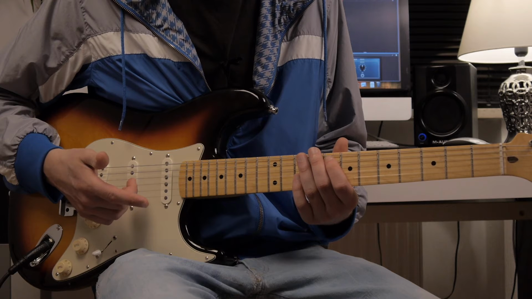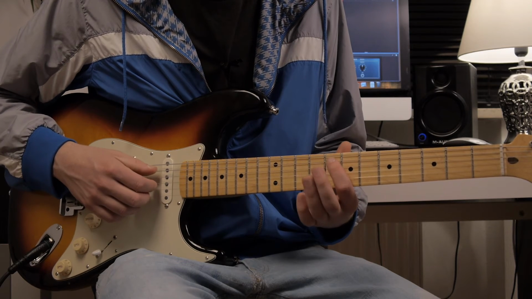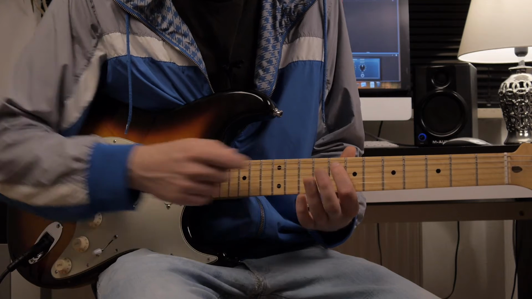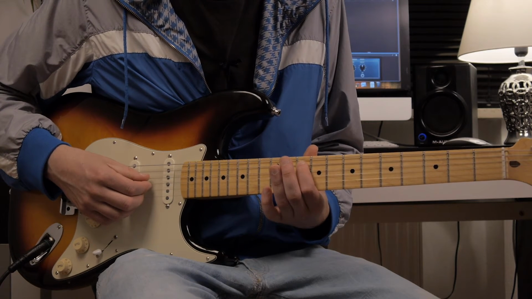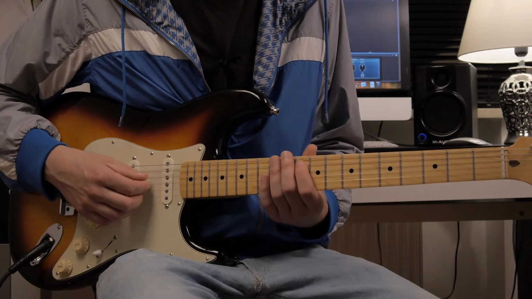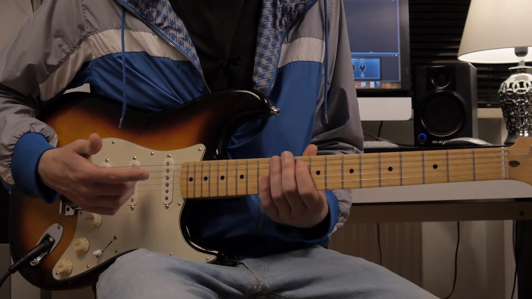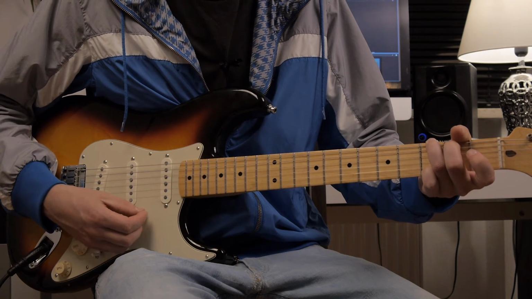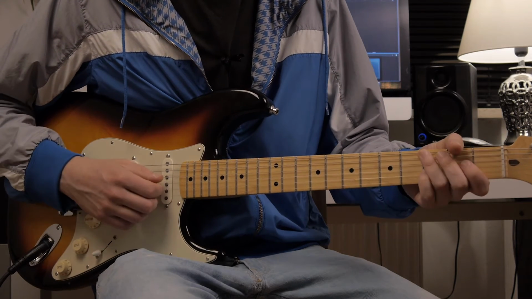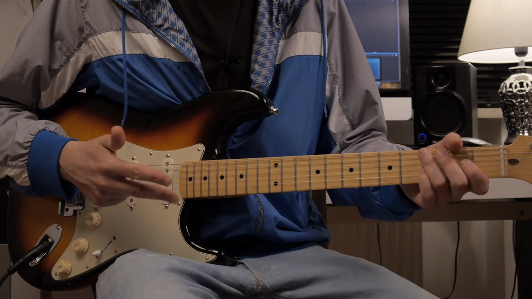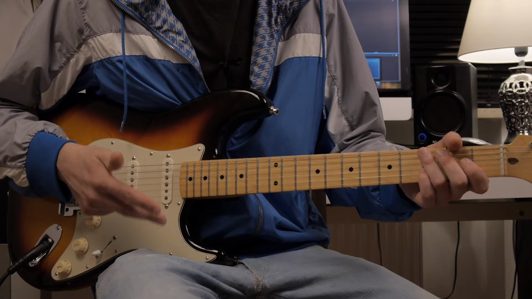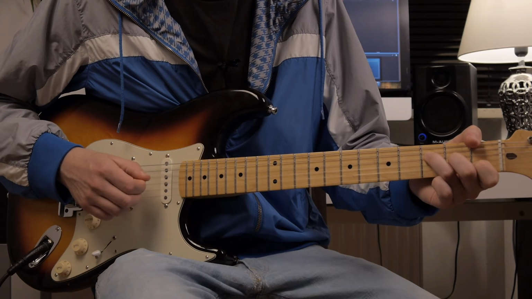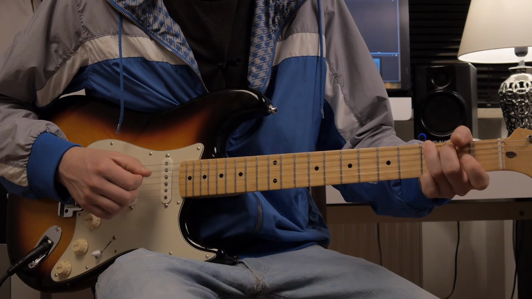The next possible chord in the key of C major is just 2 frets higher. 1, 2. That's the note G. So the next possible chord in the key of C major is the chord G major. So the 3 possible major chords in the key of C major are C, F, and G.